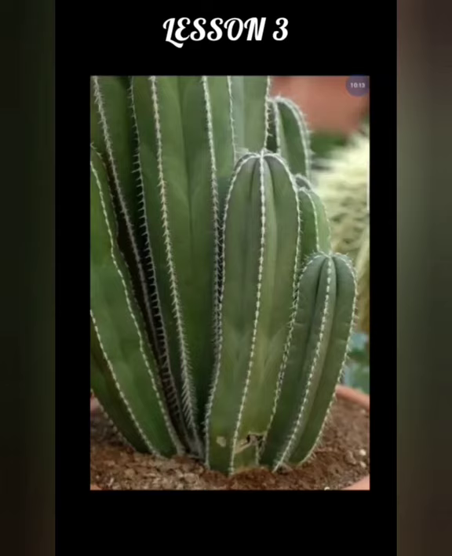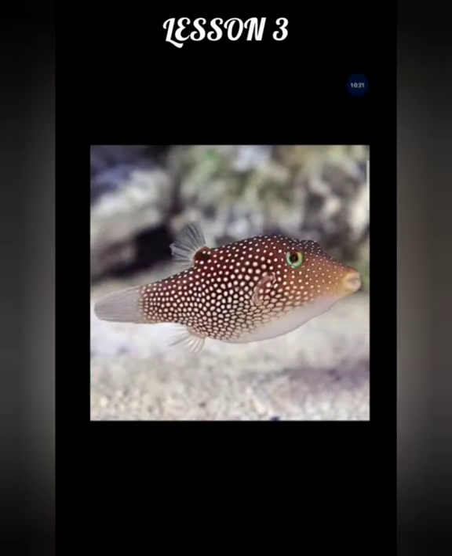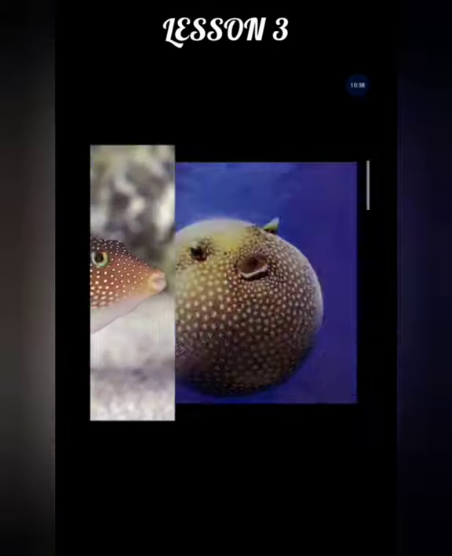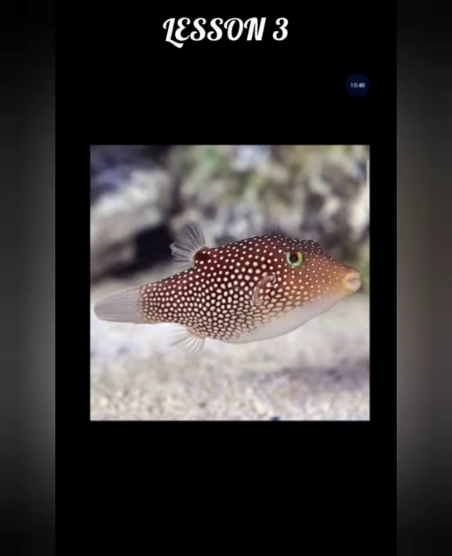Next one is puffer fish. P-U-F-F-E-R-F-I-S-H. Puffer fish. It is a kind of fish. It pumps air into its stomach so that they grow to twice their normal size to frighten predators. In the normal stage, puffer fishes look like ordinary fish.